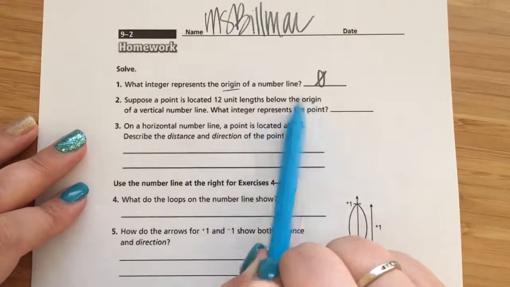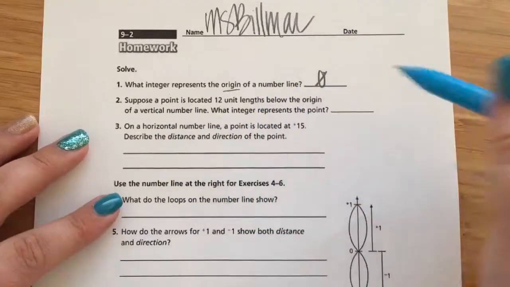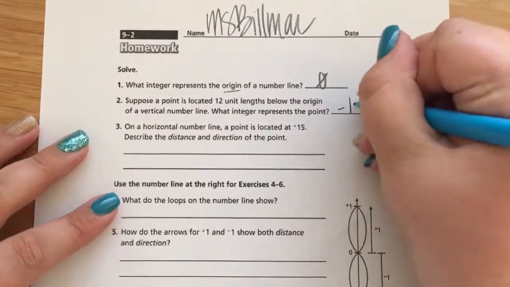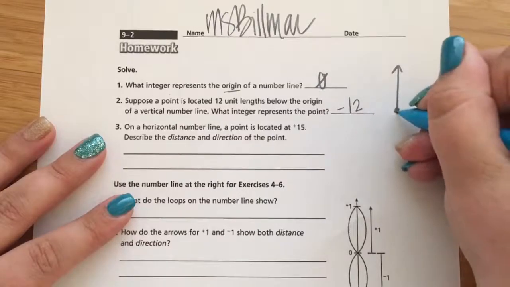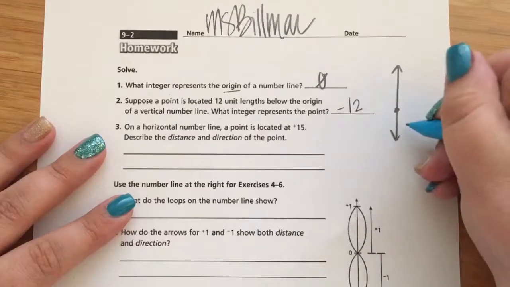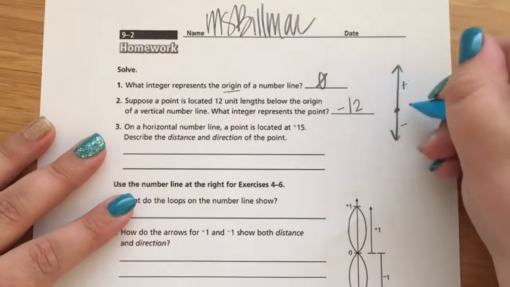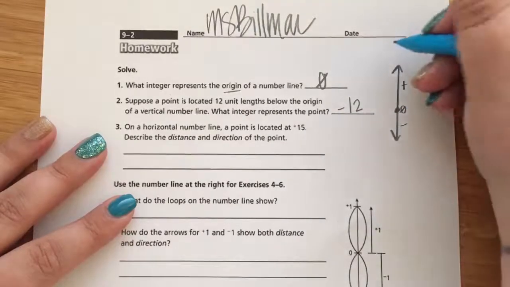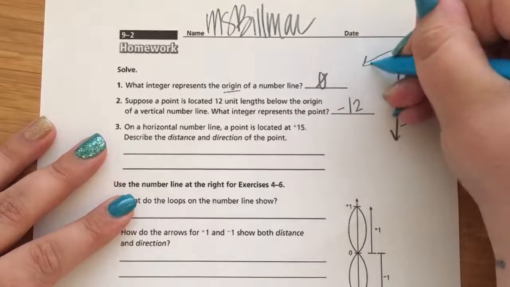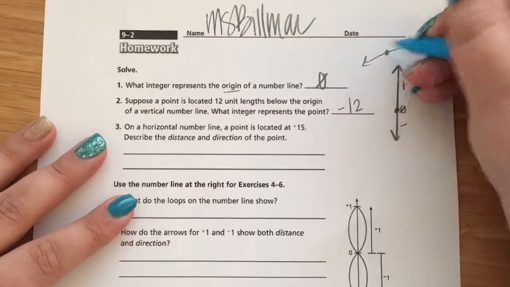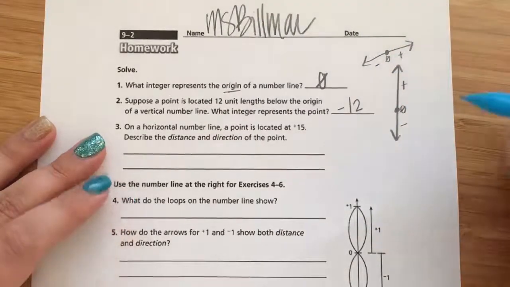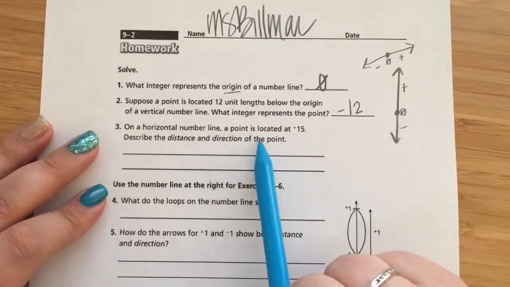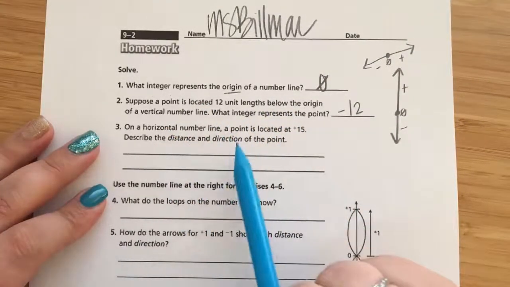Suppose a point is located 12 unit lengths below the origin of the vertical number line. What integer represents this point? So I already know it's negative 12, and I'm going to draw a vertical number line. Clearly this isn't to scale, but I'm going to label it with positives and negatives. Now, when I have a horizontal number line, kind of drawn wonky, the left is negative and the right is positive. If it's below the origin, it is negative on a vertical.